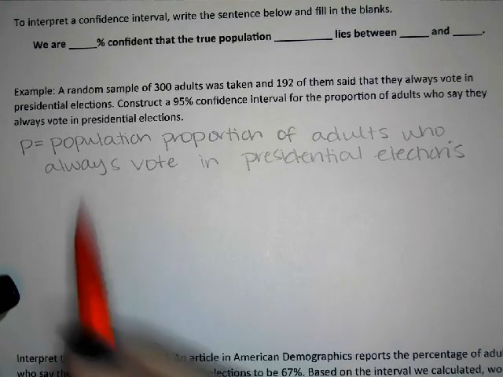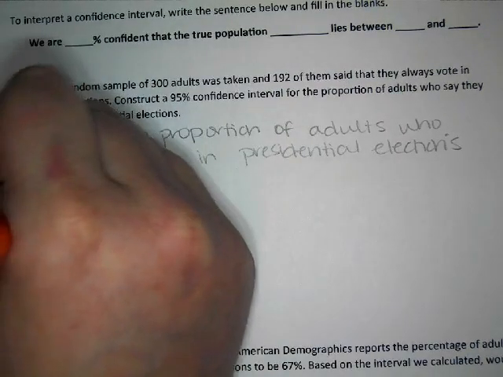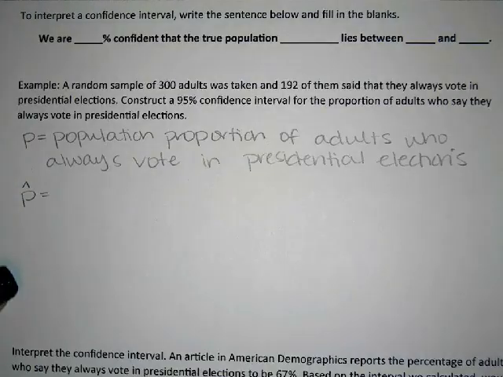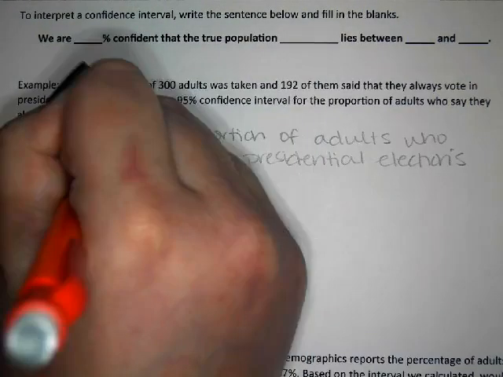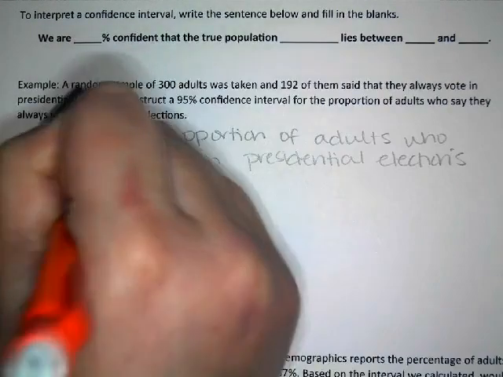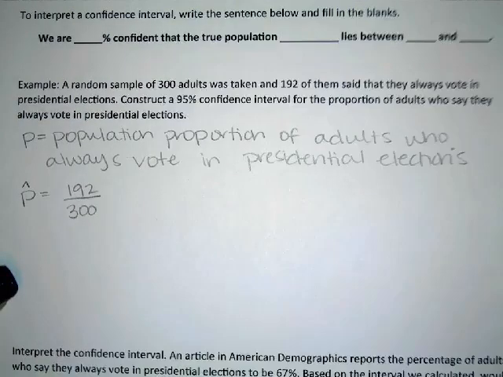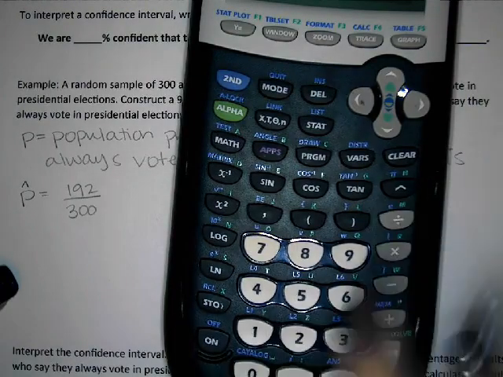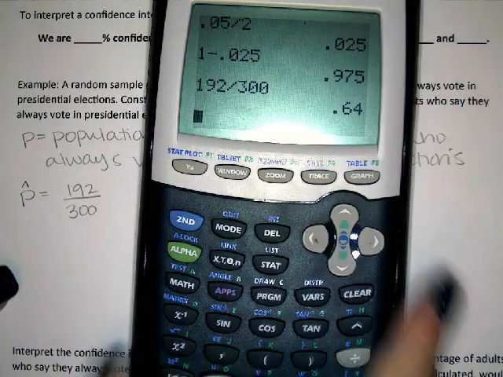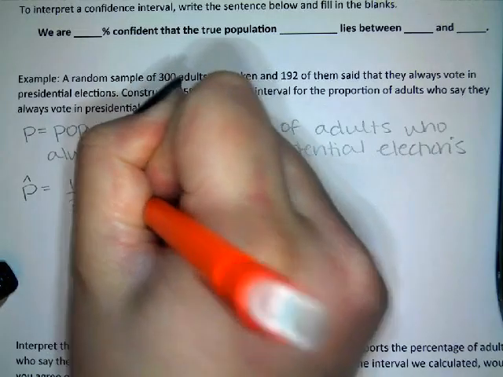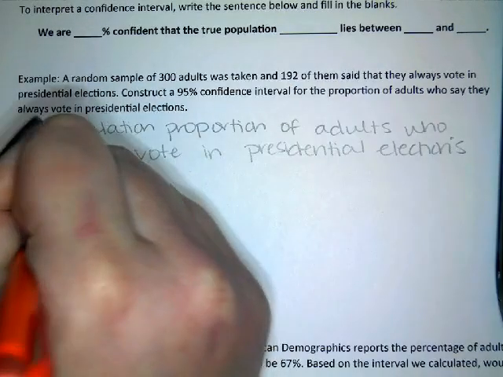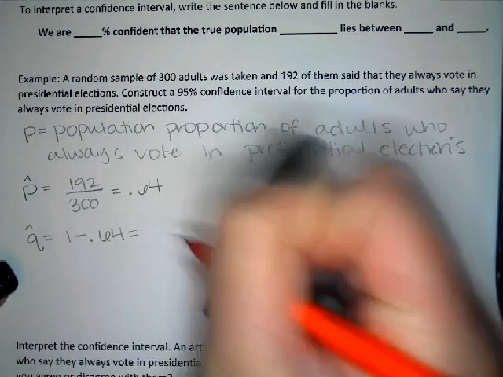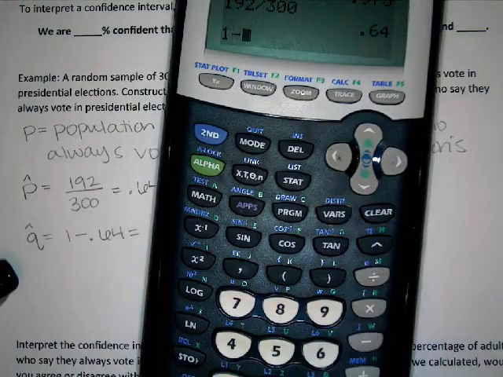So our P hat, the proportion of the sample that votes in elections, is 192 out of 300. Okay, I'm going to go ahead and do this math real quick. 0.64. Okay, then I have Q hat, which is the complement of that, so 1 minus 0.64, 0.36.